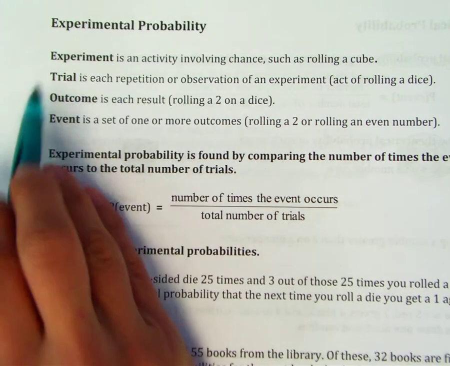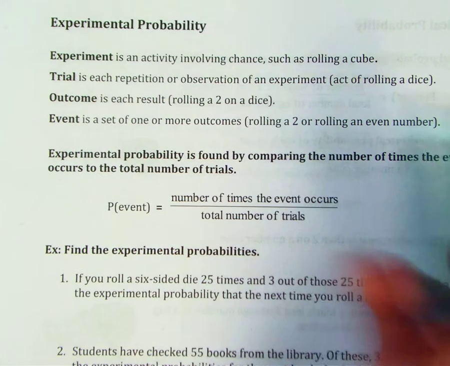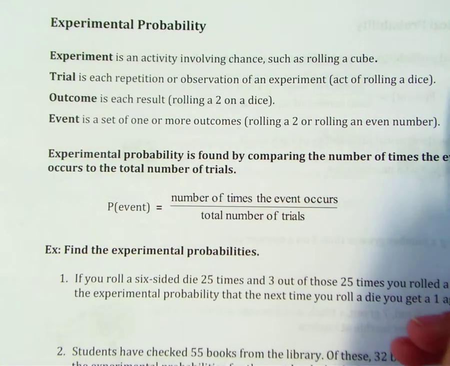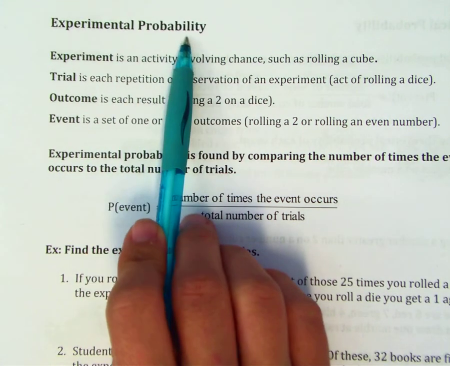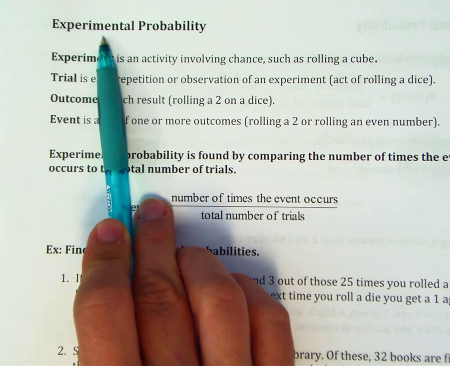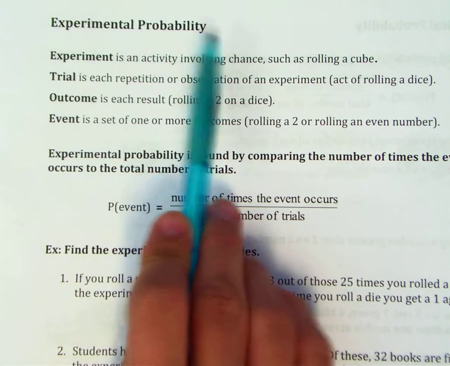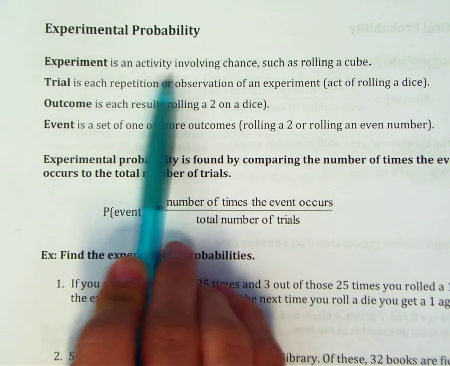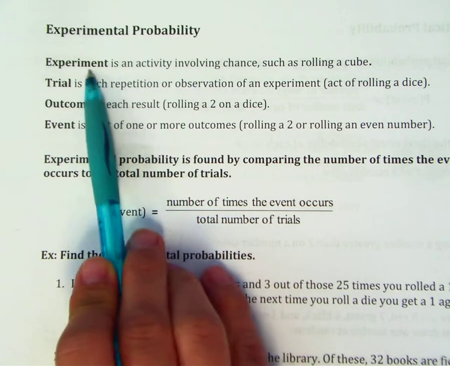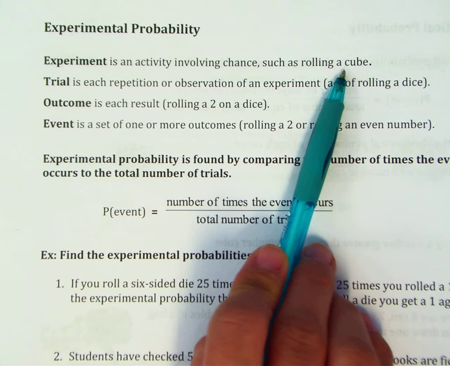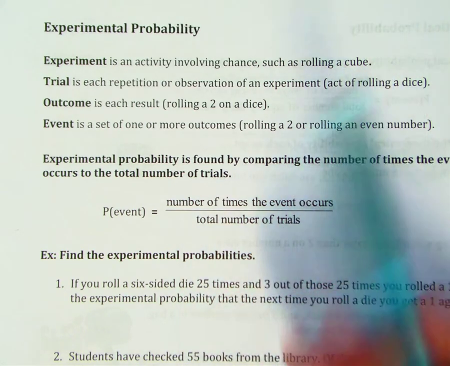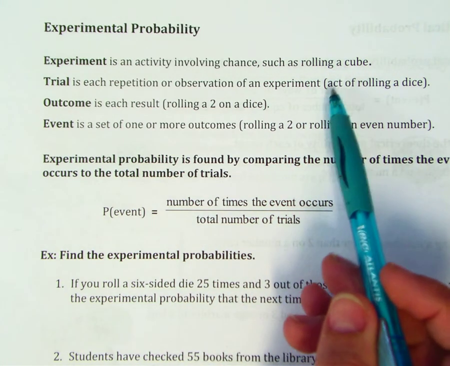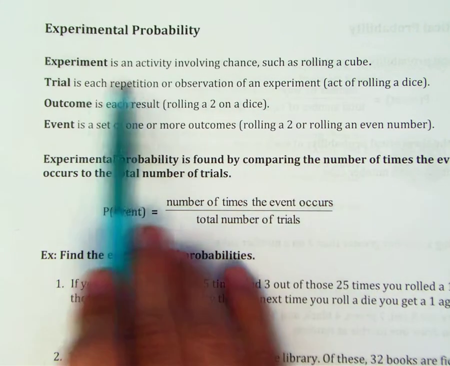All right, class, today we are going to do experimental probability. So experimental probability is a probability conducted through an experiment. So it's not what should happen, it's what actually happens when you do an experiment. Now by experiment, that could be any activity that involves chance, such as rolling a cube, rolling a dice, or flipping a coin. Any of those type of things are experiments.